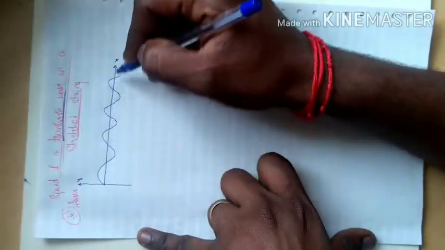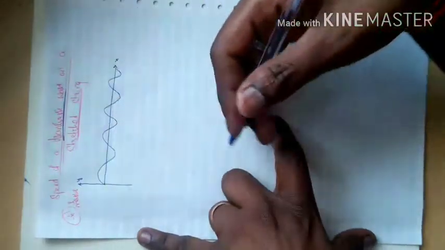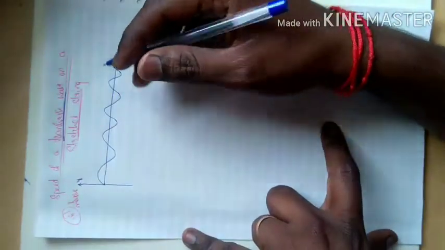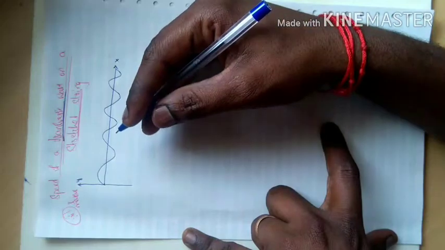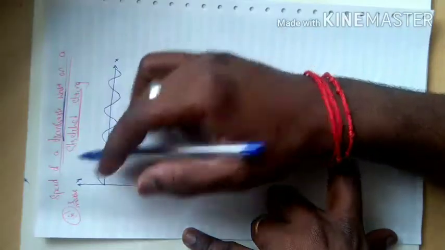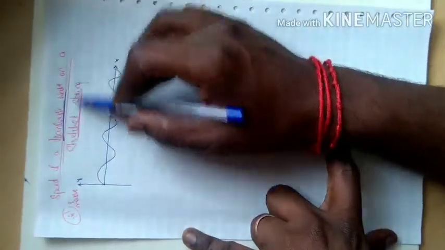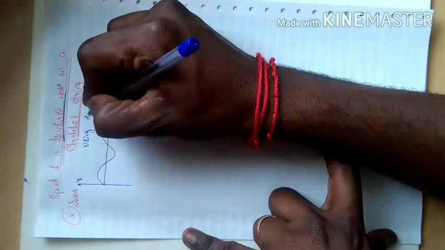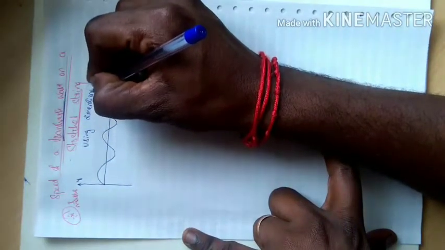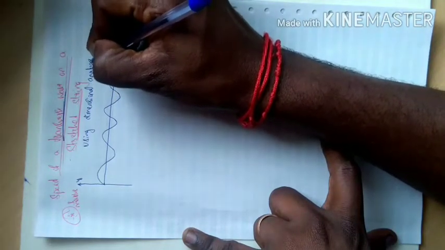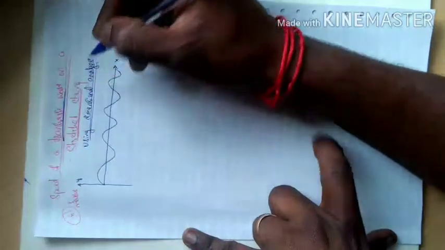At what speed is it moving? Now I am not going to derive it as I did in the previous derivation, that is the analytical method. I am not going to deal with that. In the second unit of your physics, units and measurement, you would have studied dimensional analysis. Using that method, we are going to derive the expression for the speed of a transverse wave on a stretched string. Using dimensional analysis.